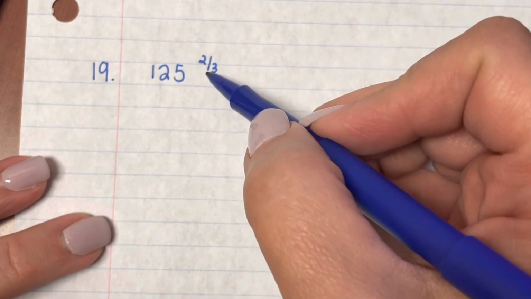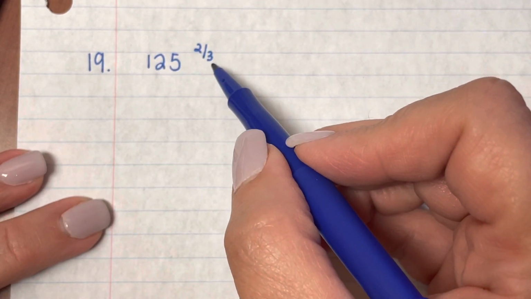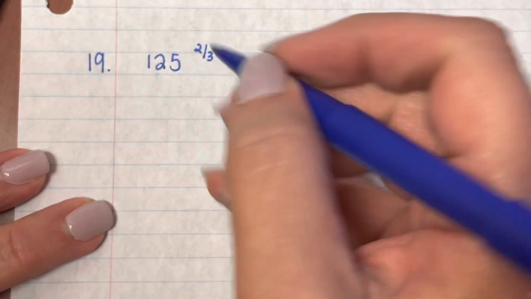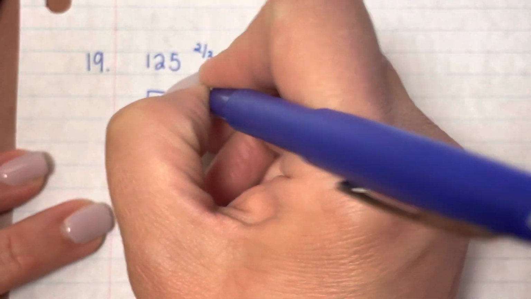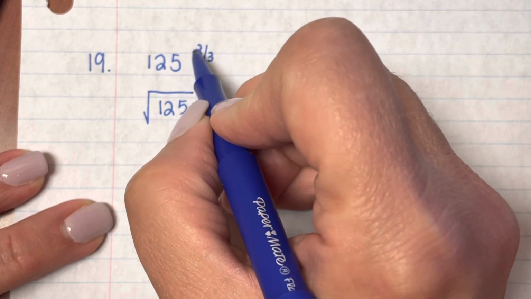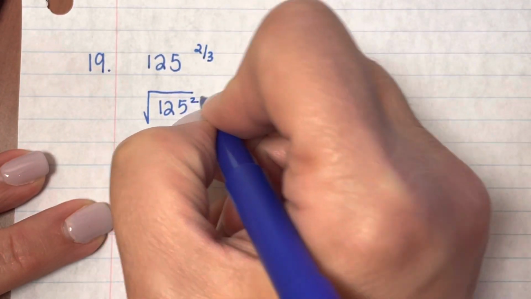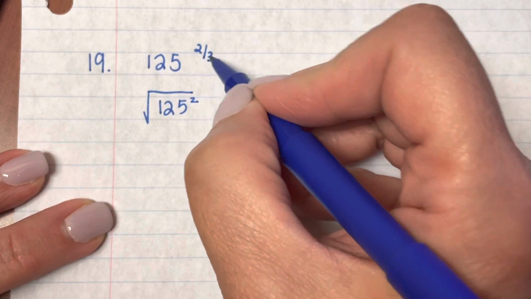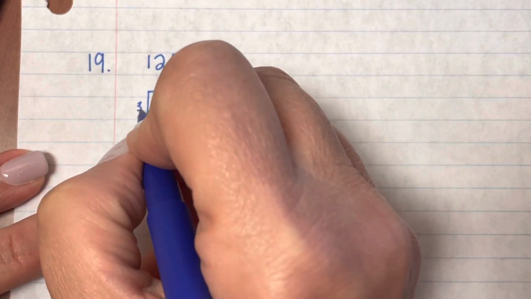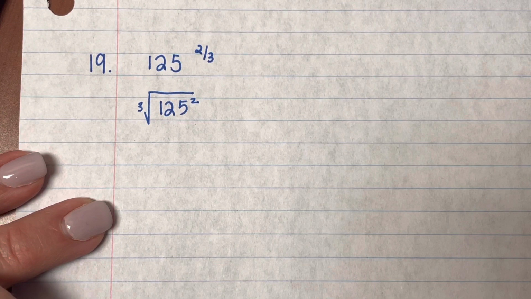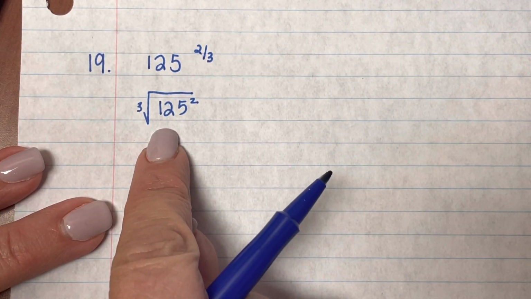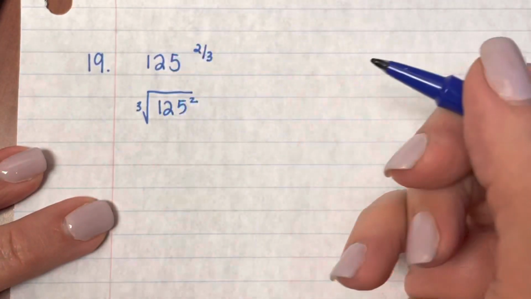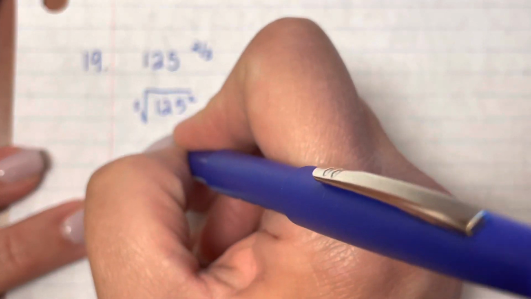Number 19. Part A asks us to rewrite this with a radical. So we're going to follow the flower power. So we have 125 under the radical, and the flower is the power, so the 2 is the power, and our denominator is the root. So we have the cube root of 125 squared. And we can type that in the calculator, and our answer is 25.